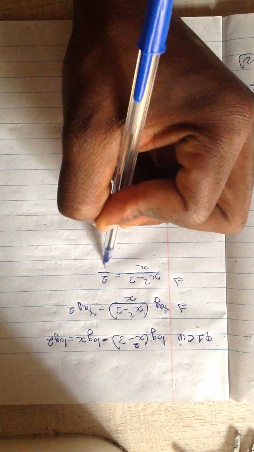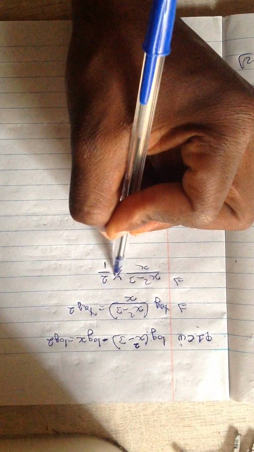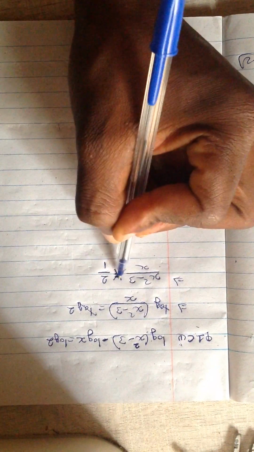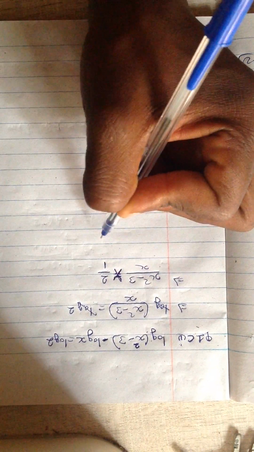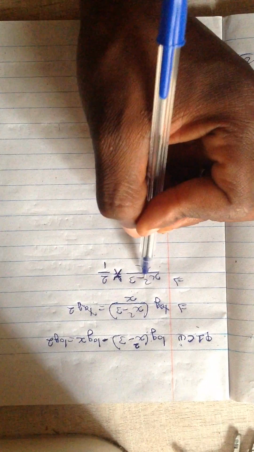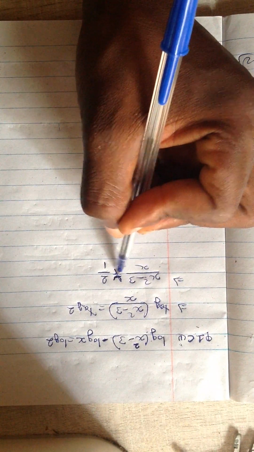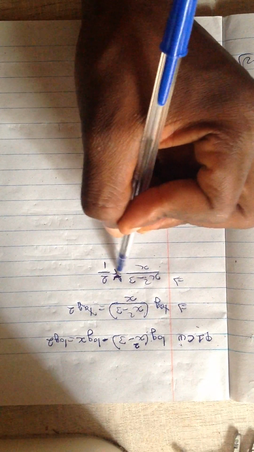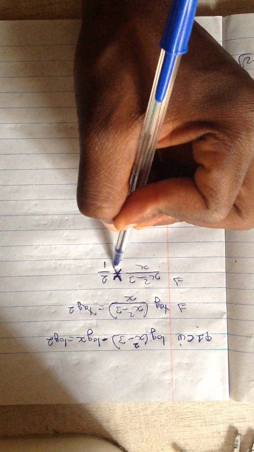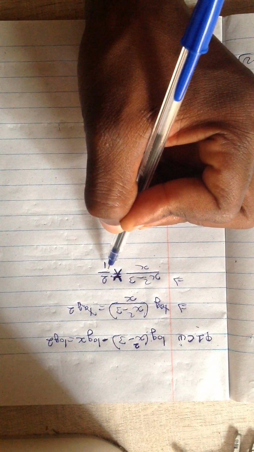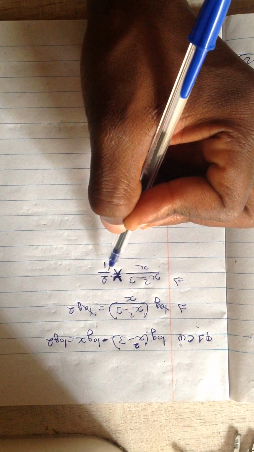So what are you supposed to do? It will be 2 over 1, and you cross multiply. Here there was an equal sign, and I've just included the cross multiplication. You cannot do it directly, because there was another sign here. There was nothing saying you have to reciprocate.